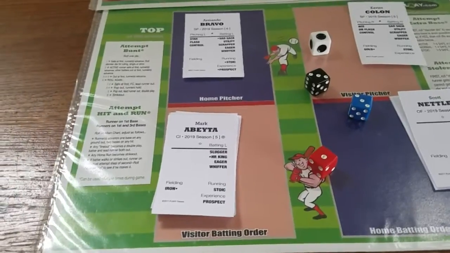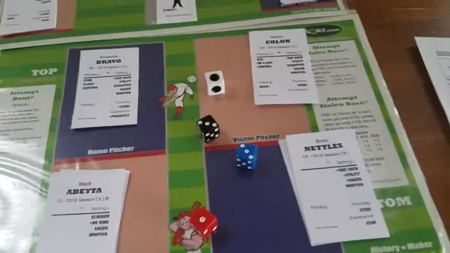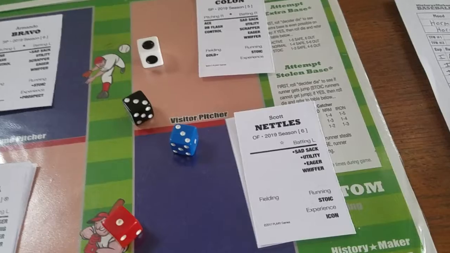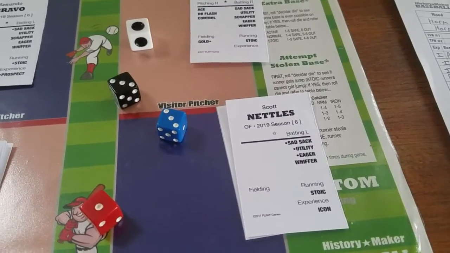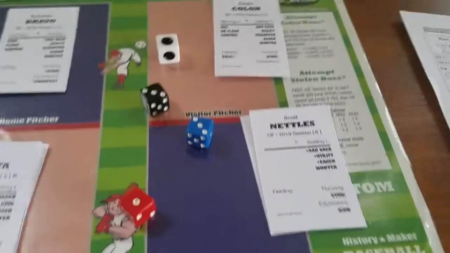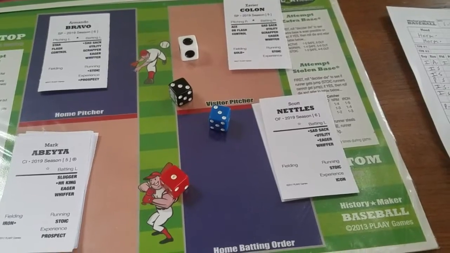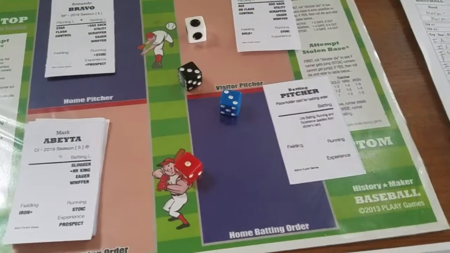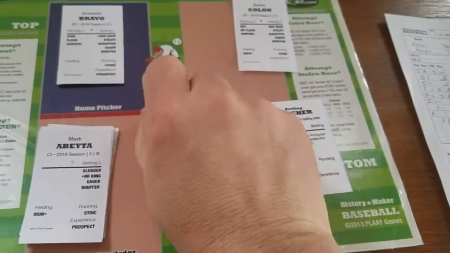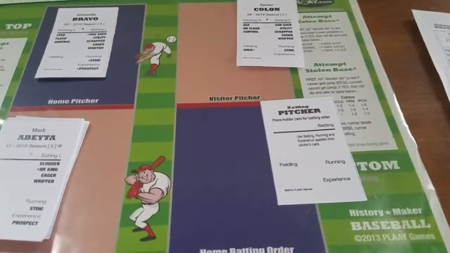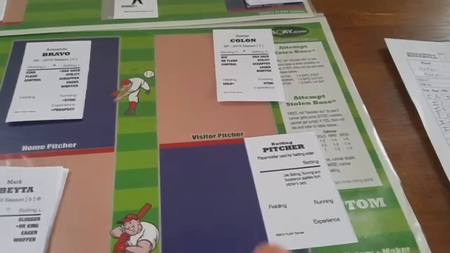1-3-3. The pitcher is blank. It's asking, is the batter a slugger? Nettles is a semi-sad-sack utility, no slugger. So he's going to fly to left, and that's out number 2. And with out number 2, now that takes us to the pitcher, Bravo. So Bravo is going to be hitting against Colon.